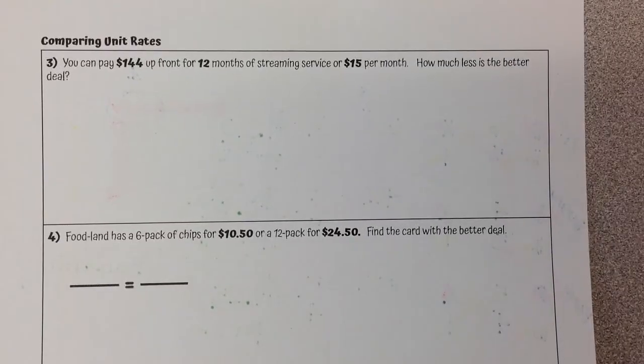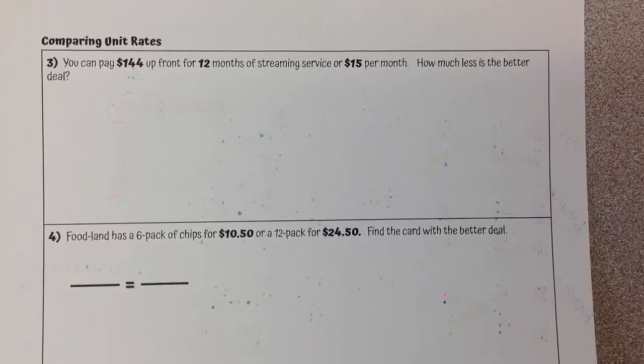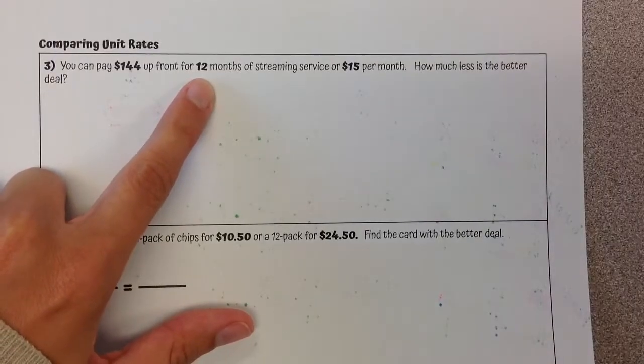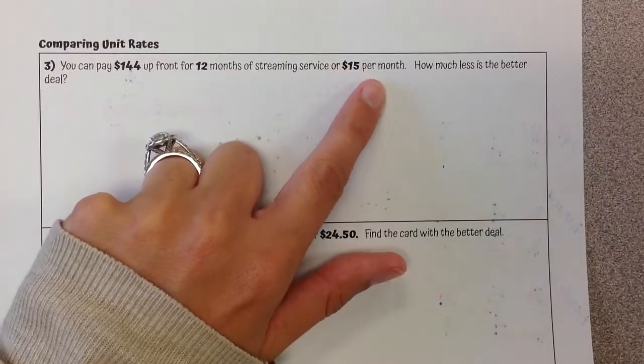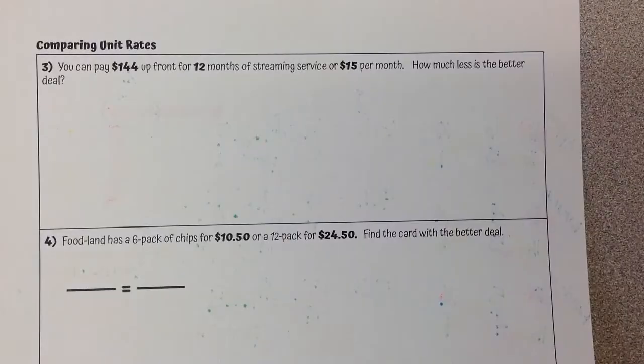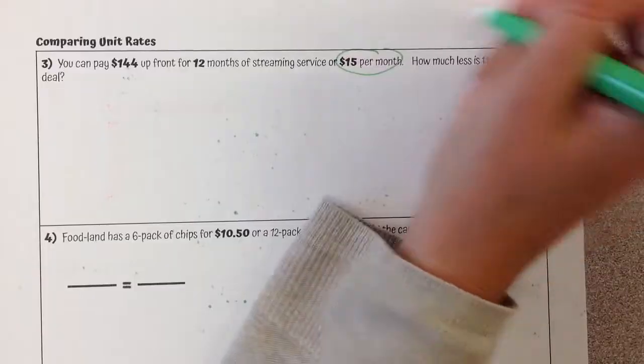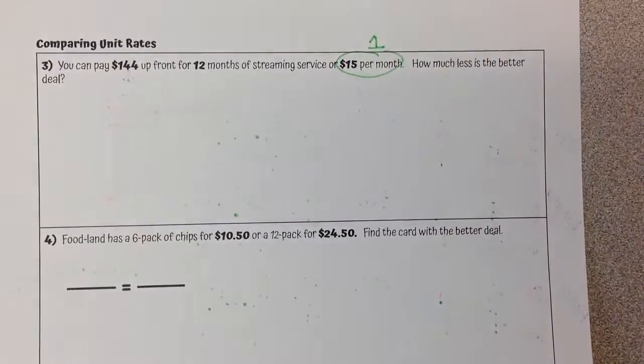You can pay $144 up front for 12 months of streaming service or $15 per month. How much less is the better deal? Okay, so that's a little bit tricky. Let's look at these two scenarios. So first we're looking at you can pay $144 up front for 12 months or you can pay $15 per month. So this scenario is already a unit rate. This is $15 per 1 month.